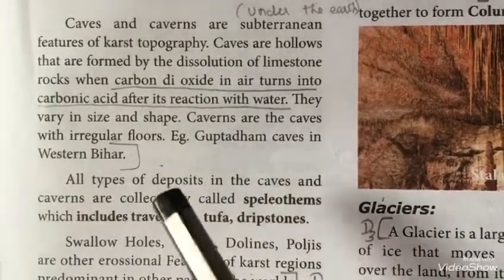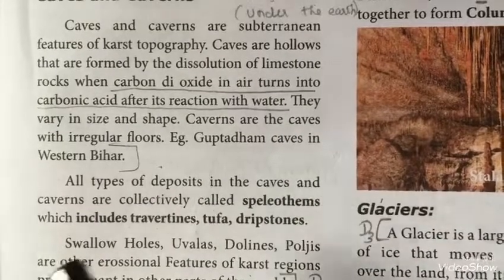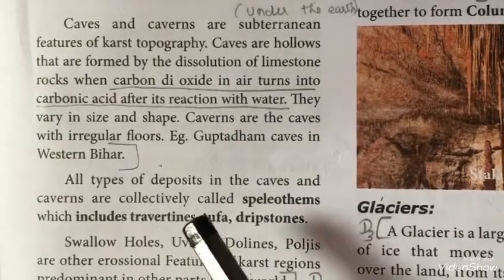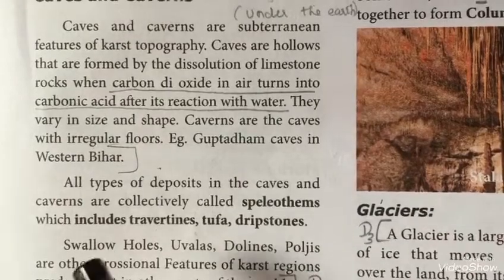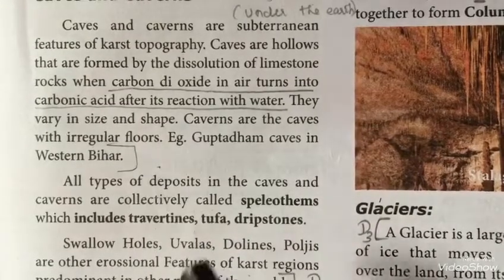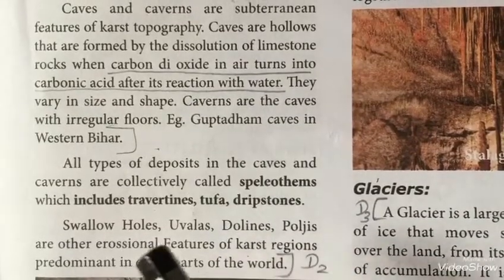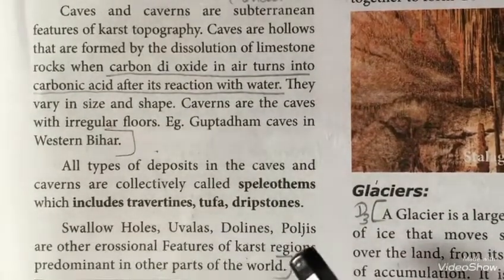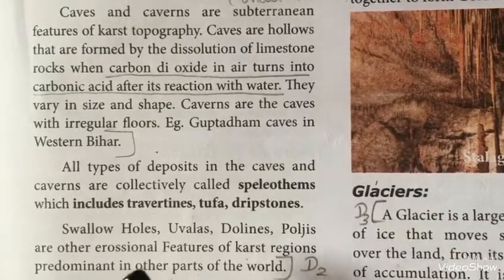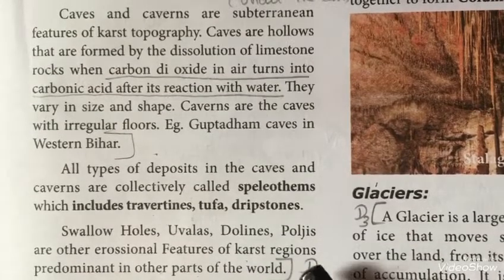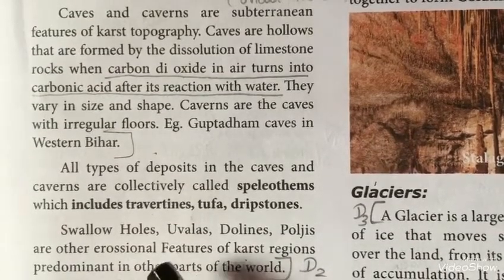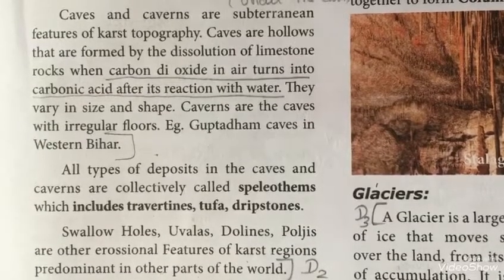All types of deposits in the caves and caverns are collectively called speleothems, which include travertines, tufa, dripstones. Swallowholes, uvalas, dolines, poljes are other erosional features of karst regions predominant in other parts of the world.